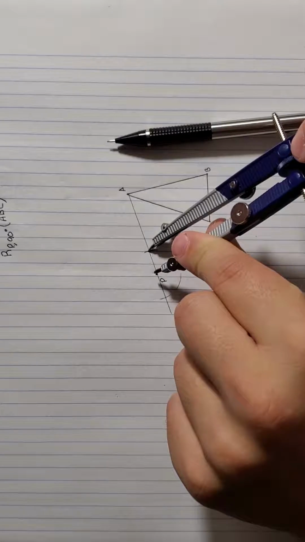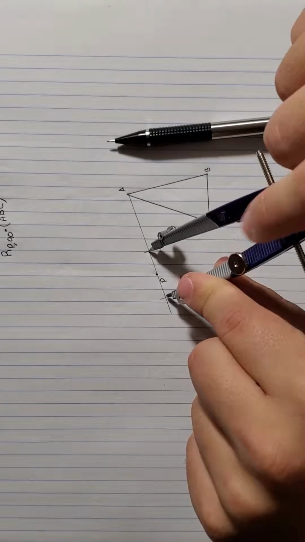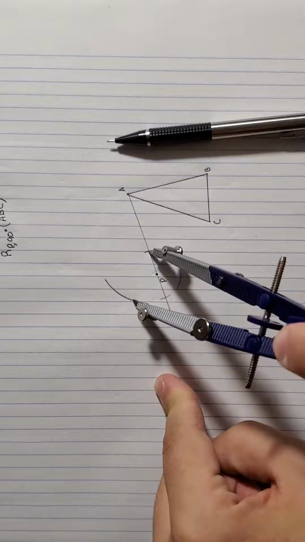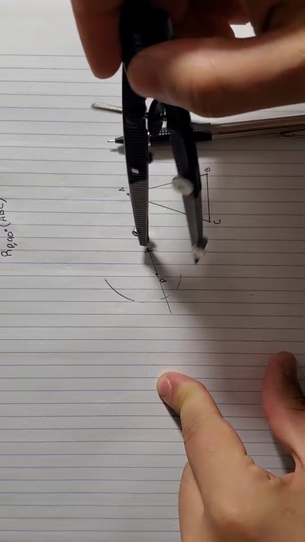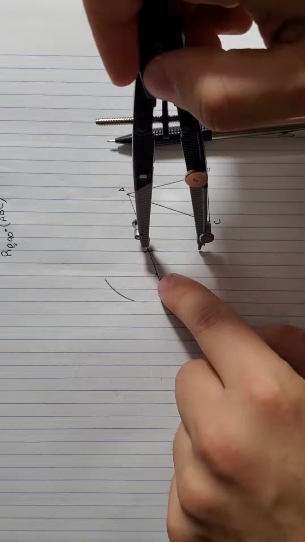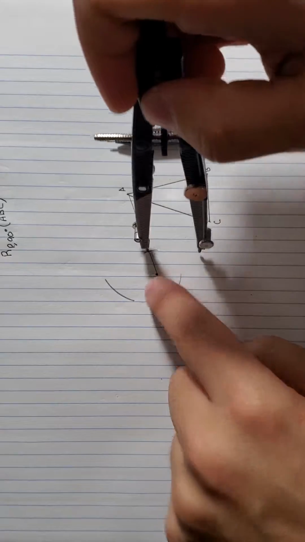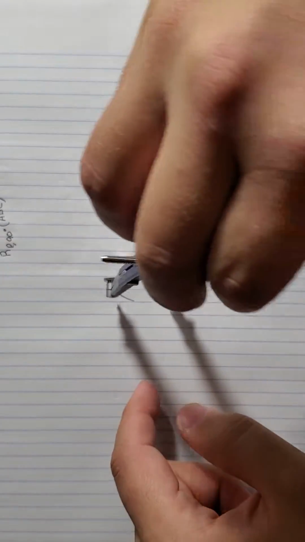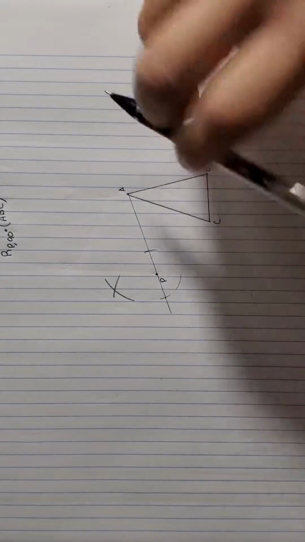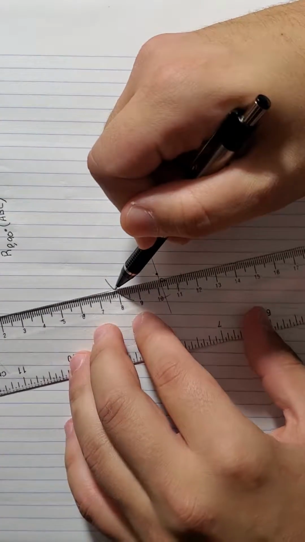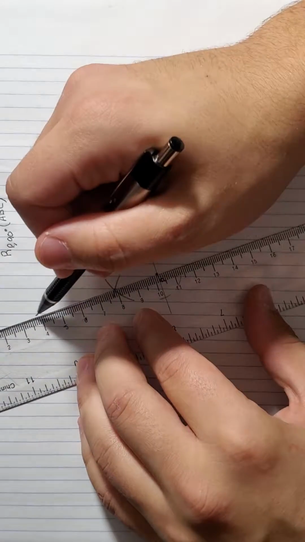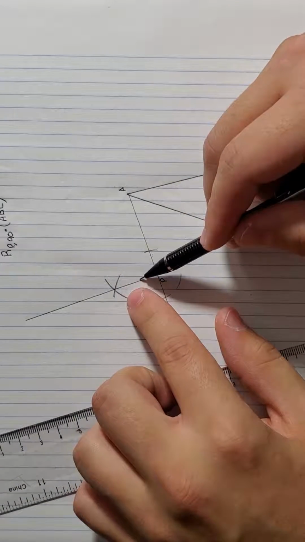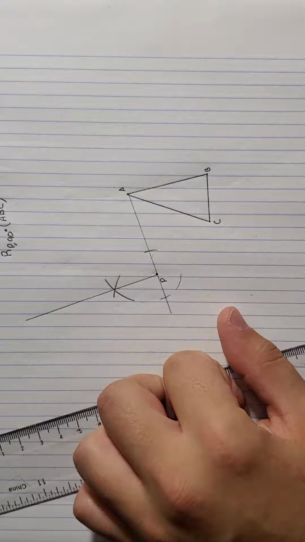I center my compass on one side, stretch to the other, and make an arc above. In this case, I don't really have to go below because I know that the other place my line is passing through is P. So I can kind of cheat a little bit. I draw this arc, and then line up between that point of intersection and P. Again, I'm just going to draw a light line. And as you see, this one is now perpendicular to the one I drew before.